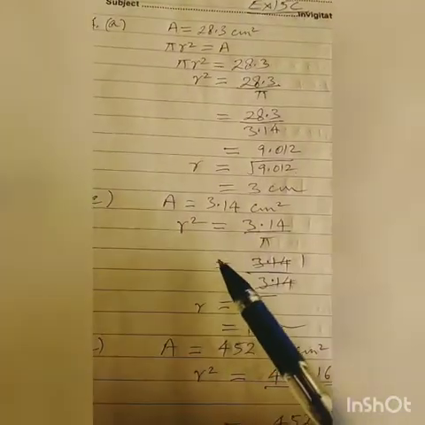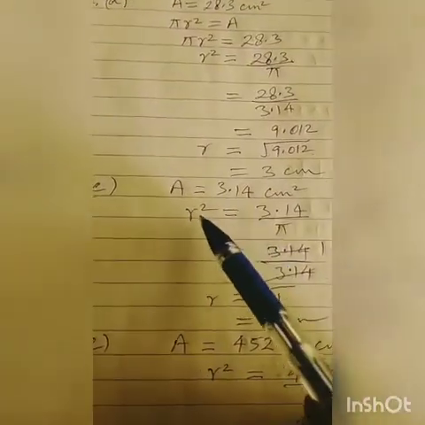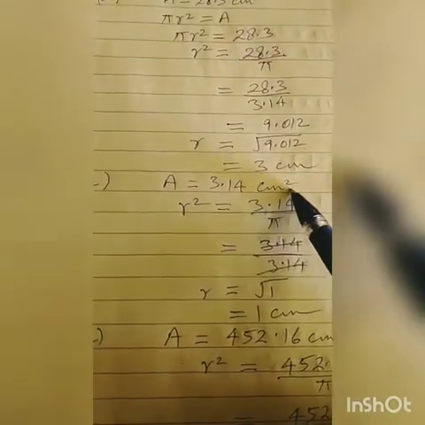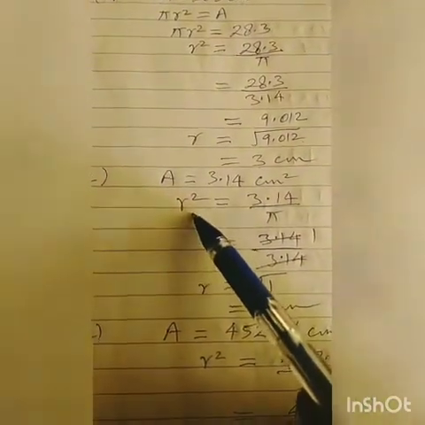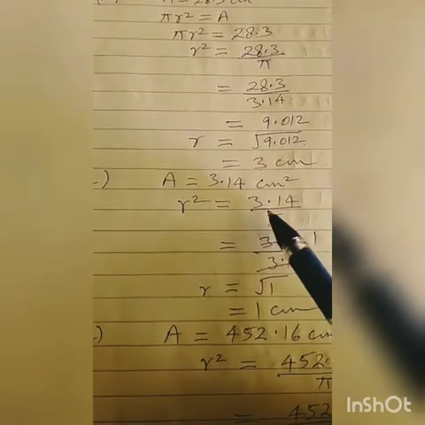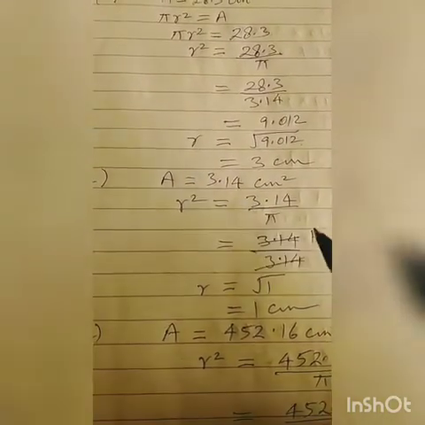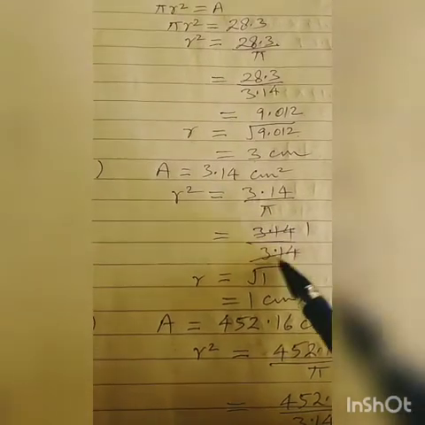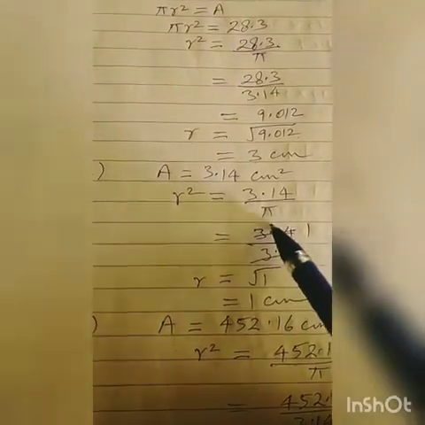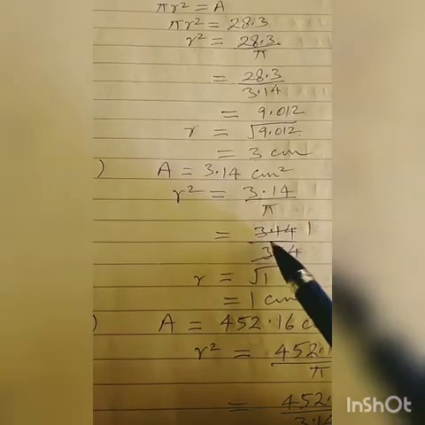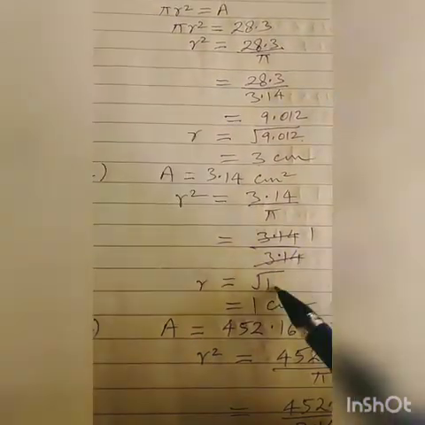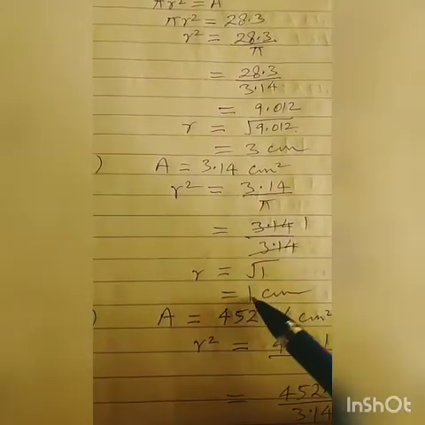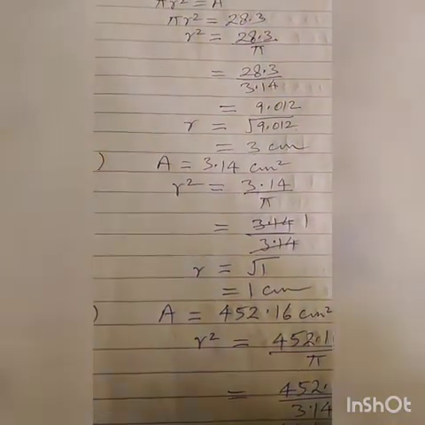Okay, now here look at C part. Area is given 3.14 centimeter square. So r square equal to 3.14 upon pi. So value of pi I have written 3.14. Now they are same, so divide, you will get 1. And 1 is perfect square, so square root of 1 is 1. So this is your radius.